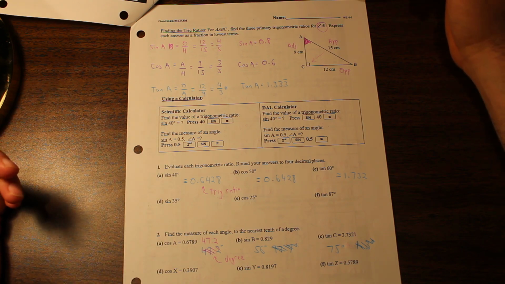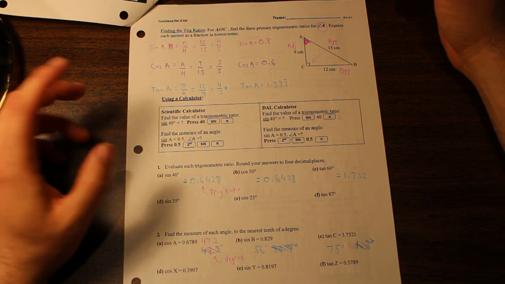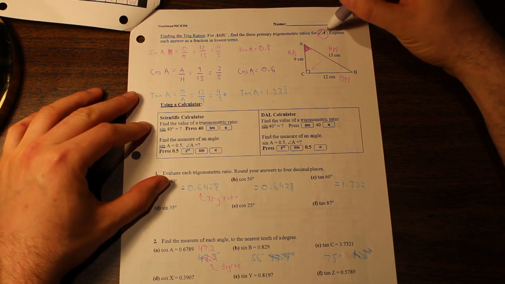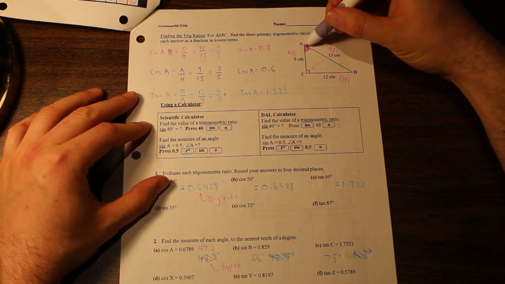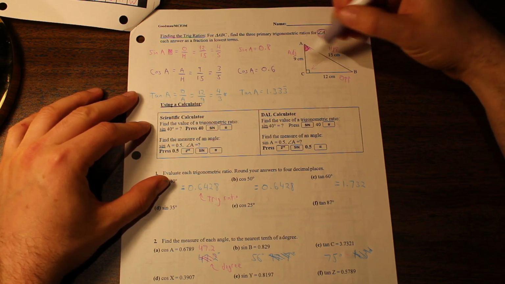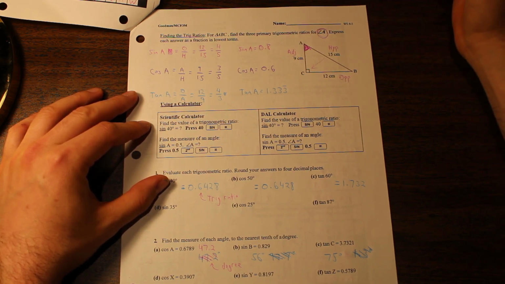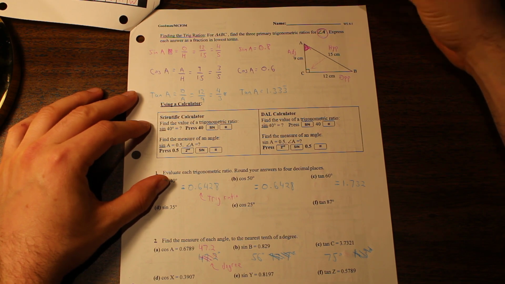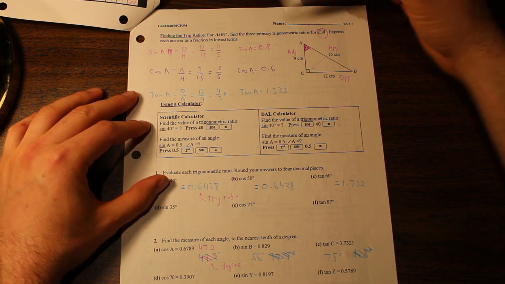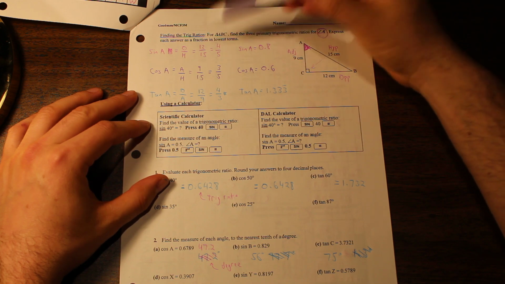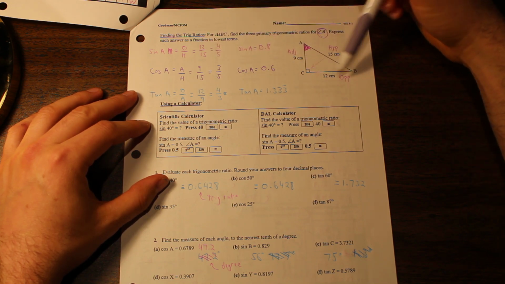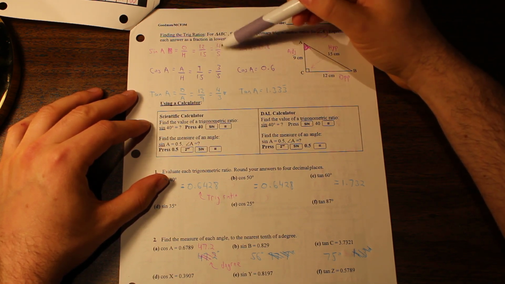So if we were to solve this or state what the trigonometric ratio is for angle A, first off, I'd label my three sides: adjacent, opposite, and hypotenuse. And at this point, I have to know that sine is O divided by H. That's 12 over 15 based on this information. We can simplify that fraction.